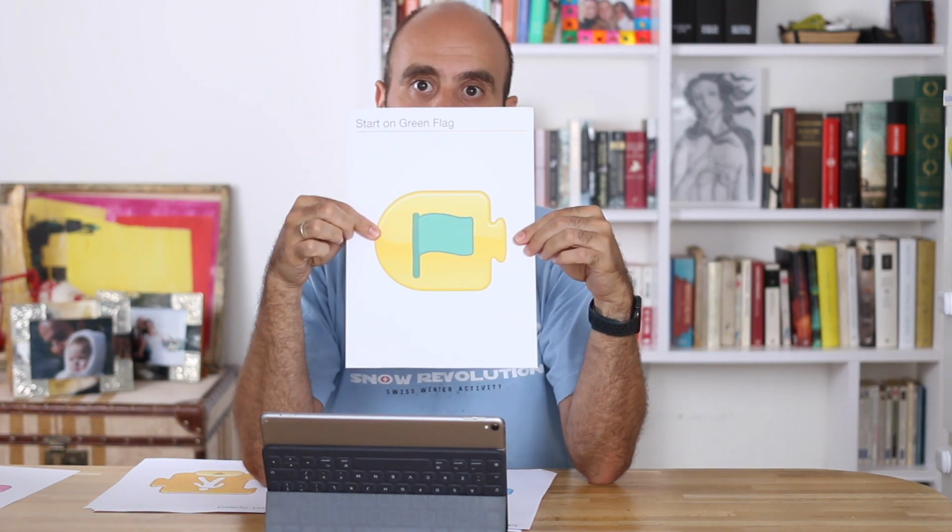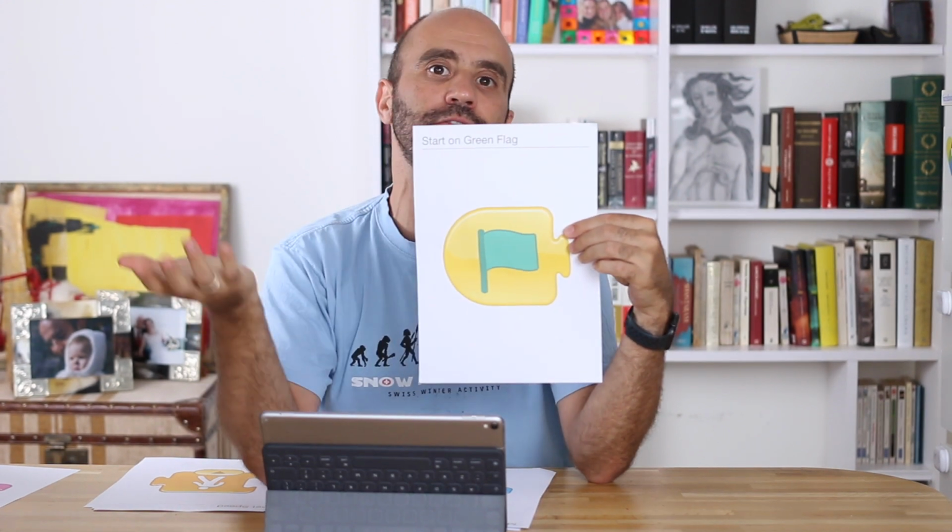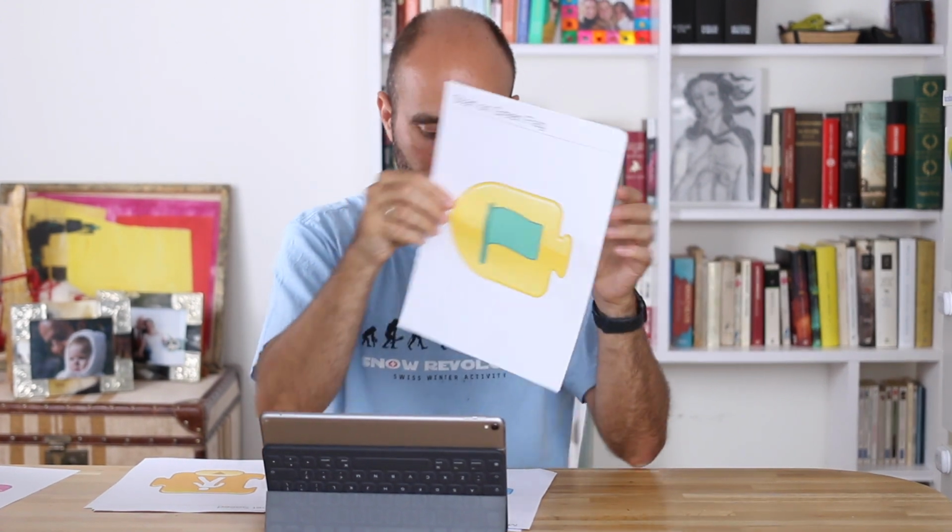This is the start block. So every line of code will start with a start block. And this is when the program starts. So start on green flag. Start when you press for it to start, okay?